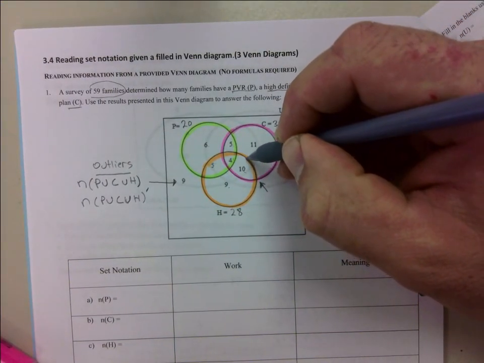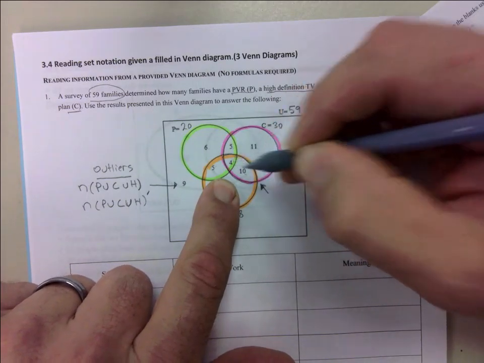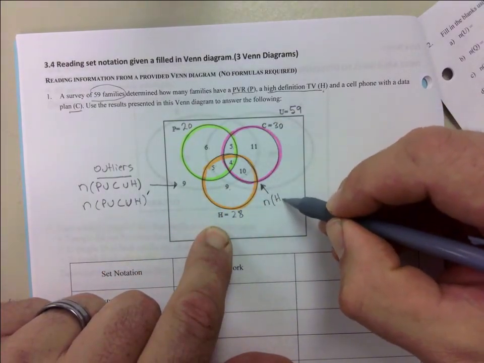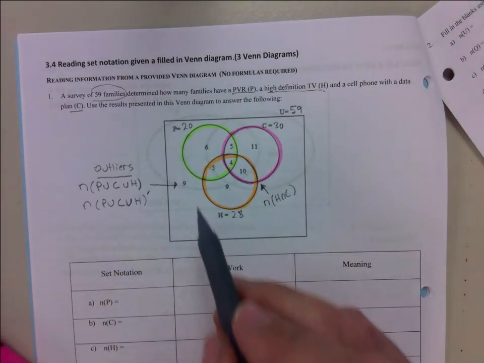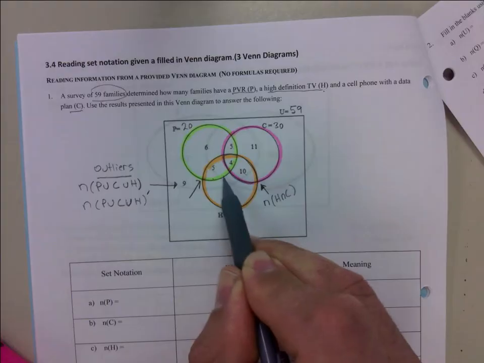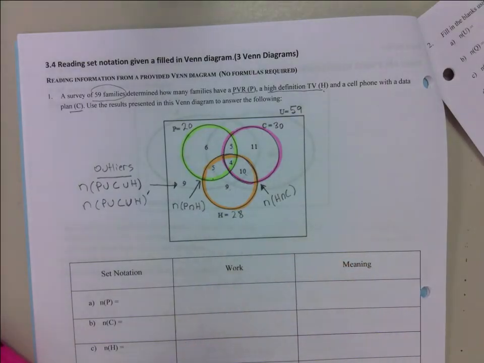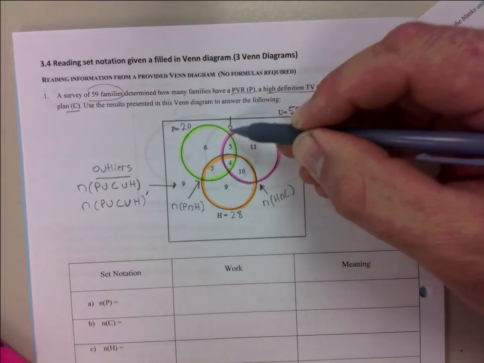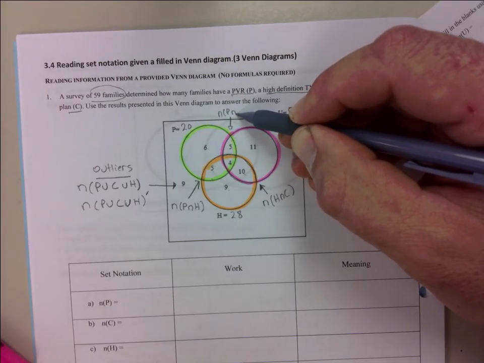If I refer to this intersection here between the orange and the pink, if I just want this sliver right here, you're going to go N of H and C. If you want that intersection between the green and orange, you're going to go N of P and H. If you want the intersection between the green and the pink, that's N of P and C.